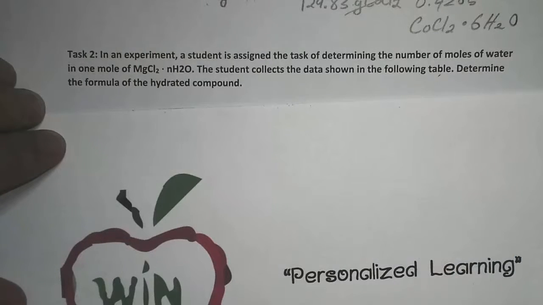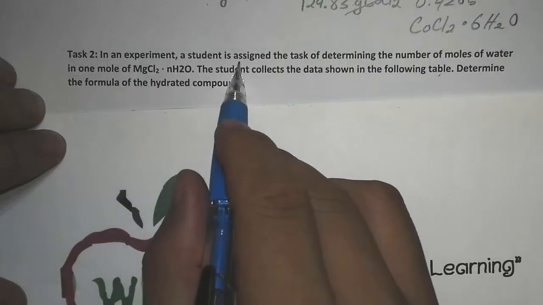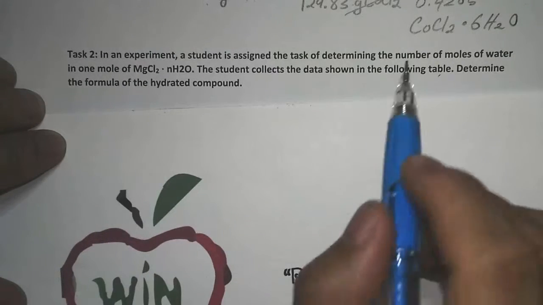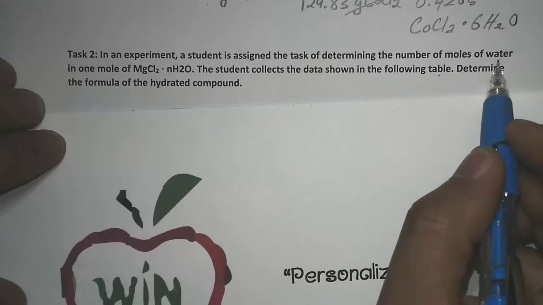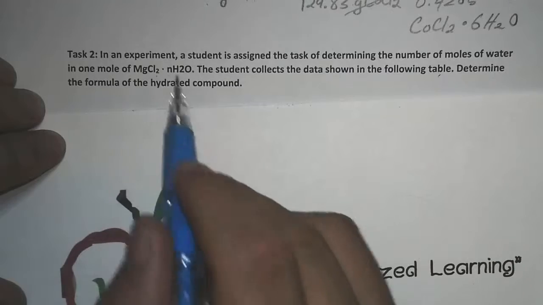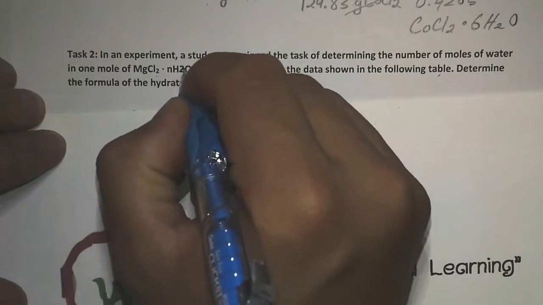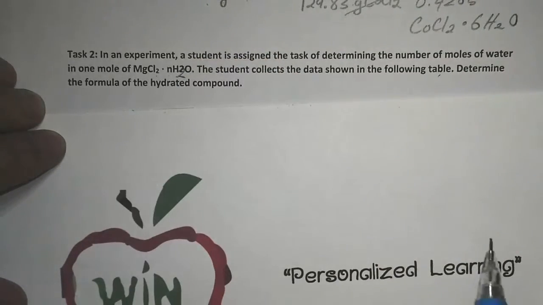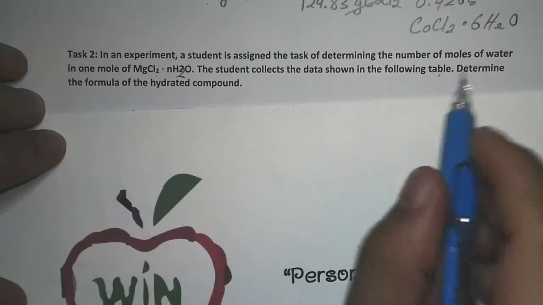Now let's try a more challenging problem. In an experiment, a student is assigned the task of determining the number of moles of water in 1 mole of magnesium chloride. So we have n water molecules right there. This n is supposed to be a lowercase subscript. And the student collected data shown in the following table.